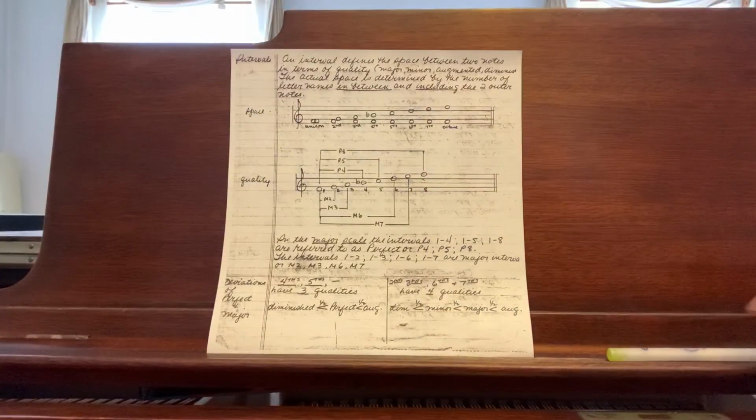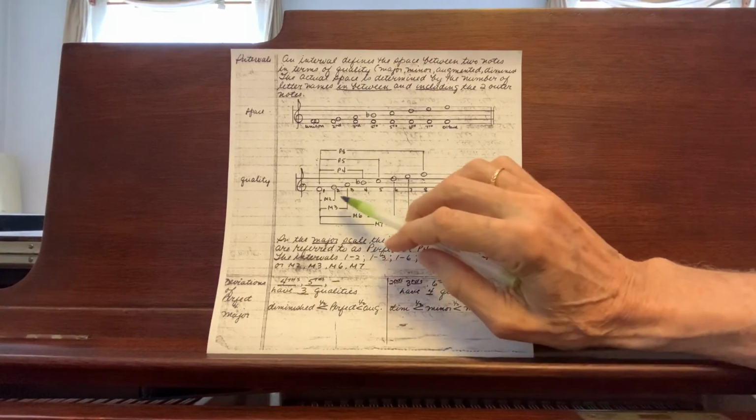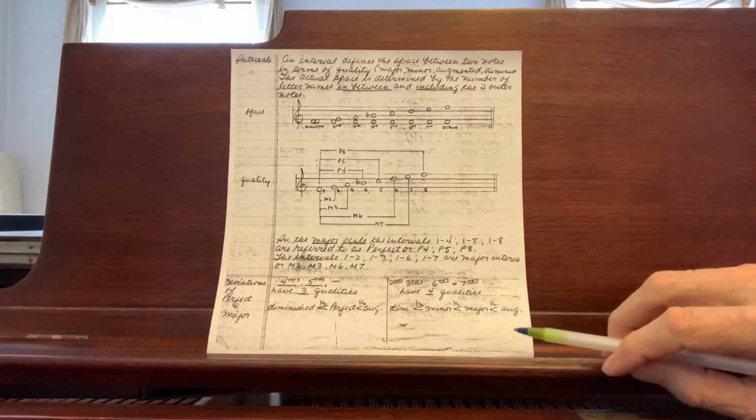Well, that's it for our introduction to the augmented intervals using seconds, thirds, sixths, and sevenths.